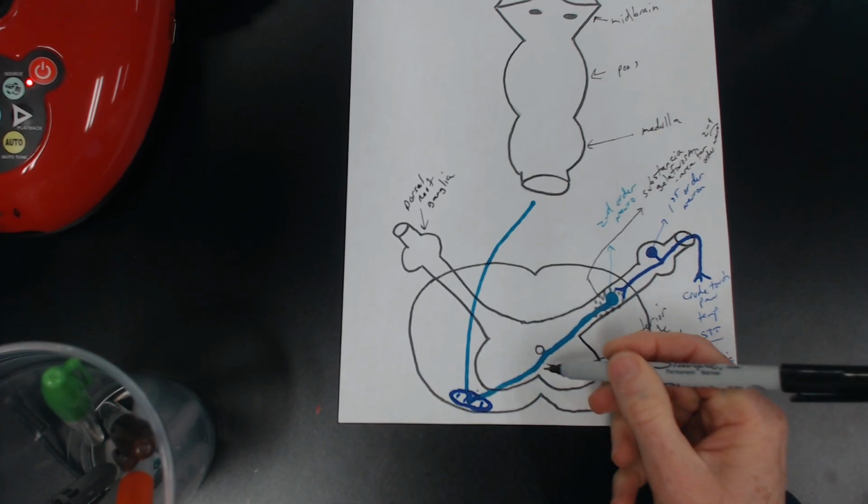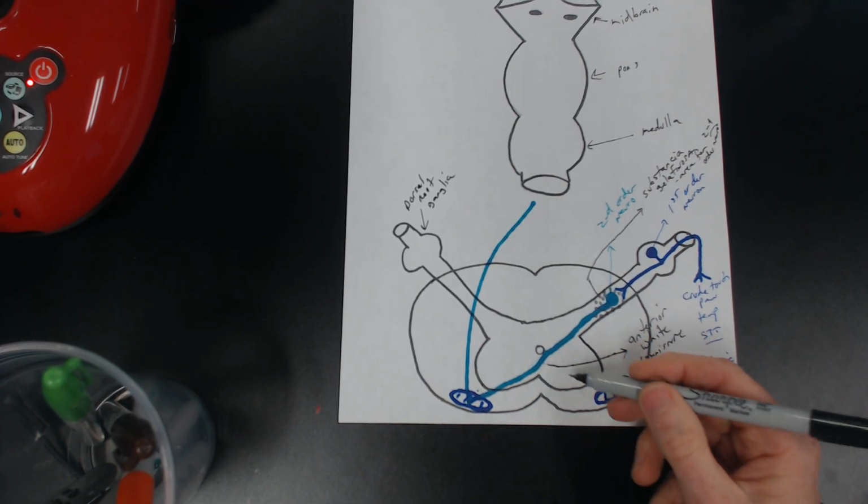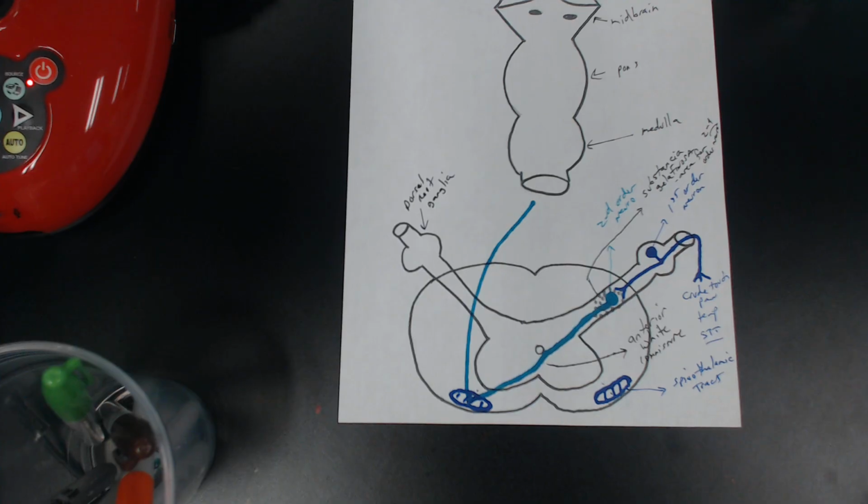White, because as those axons cross through all that gray matter, you're going to see the white coming through. And commissure is just decussation. Called the anterior white commissure. Does that make sense?